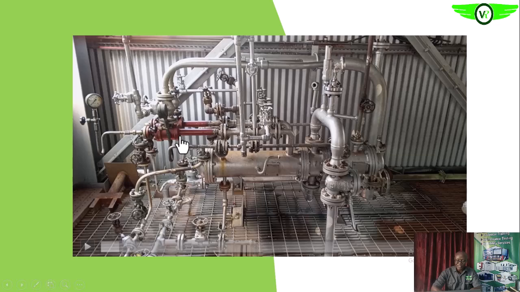As the steam is ejected through this ejector, it is throttled here, and that will create low pressure around this area, which will help to pull whatever is on this line connected to the exhaust system of your steam turbine through the ejector into this heat exchanger, which is a condenser again.